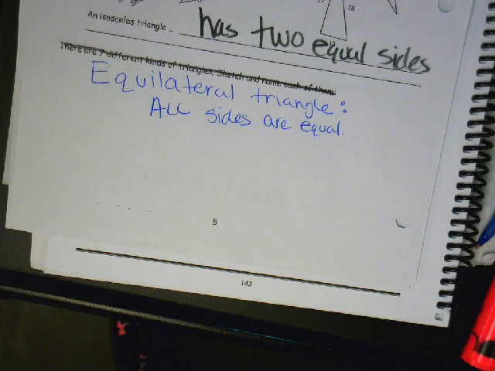All right. So for a triangle, you need a first name and a last name. The first name is acute, obtuse, or right. The last name is scalene, isosceles, or equilateral. So your triangles will always have two names, just like you have a first name and a last name. Got it?